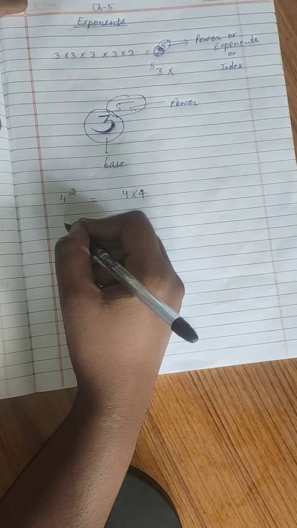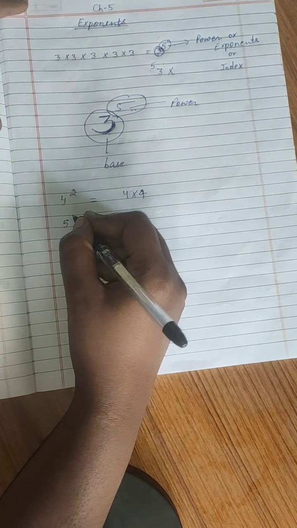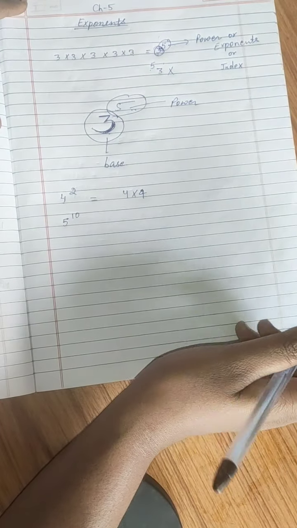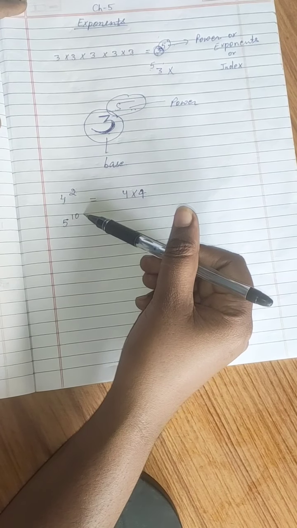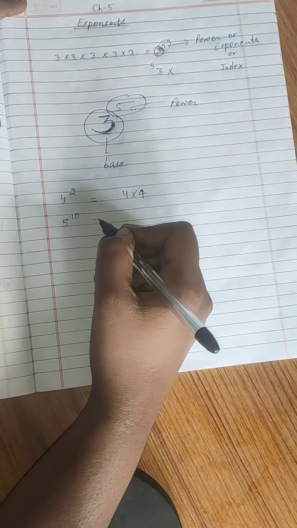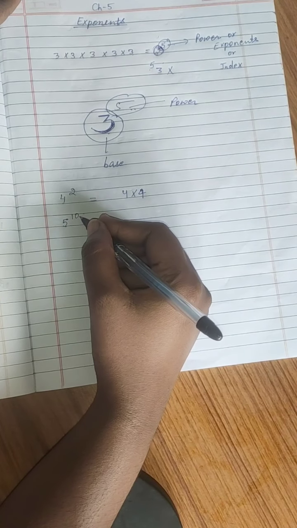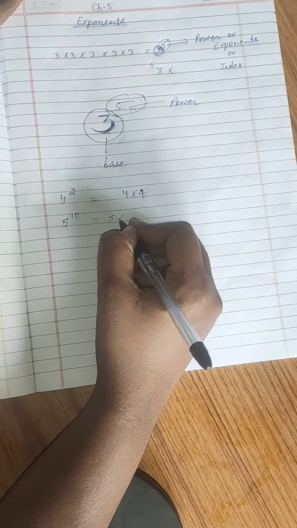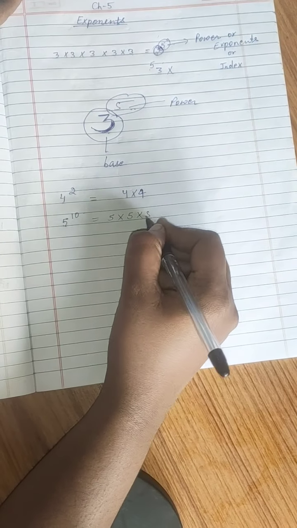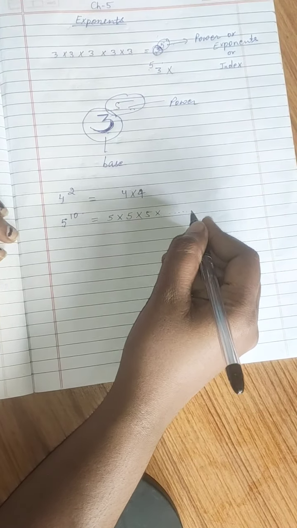That is 5 to the power 10. What have I written? 5 to the power 10 I have given. It means we have to multiply 5 how many times? 10 times. So 5 into 5, 5 into 5, how many times will we write? 10 times.